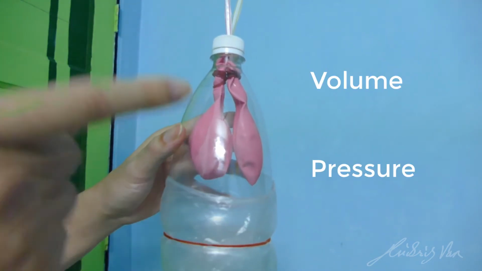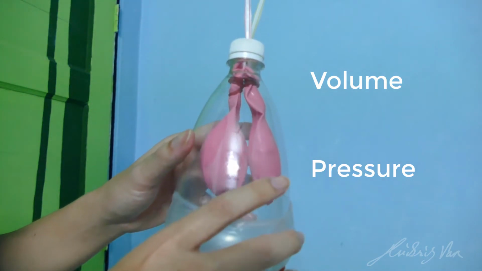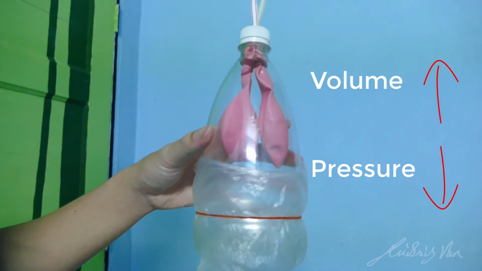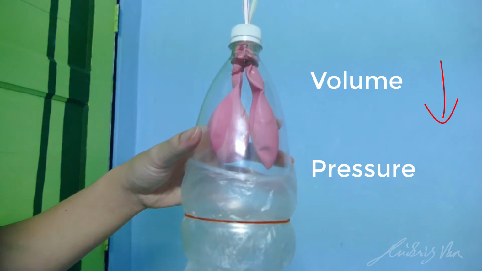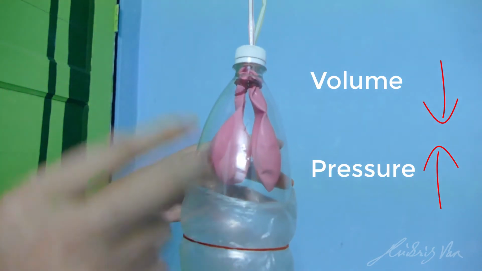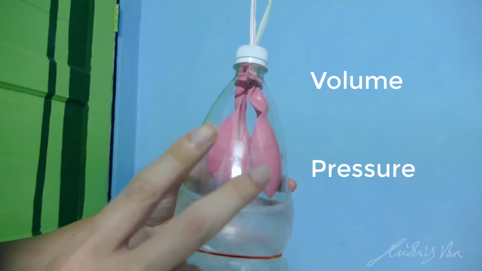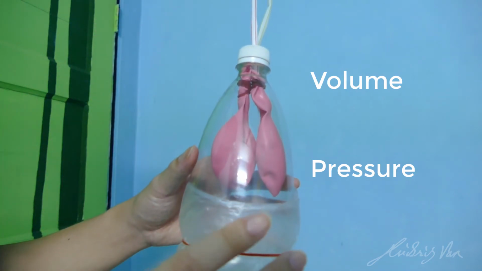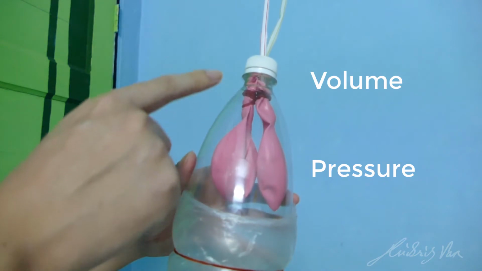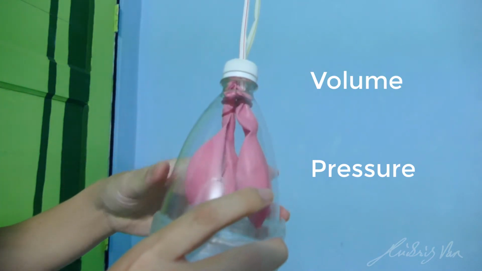What does inverse relationship mean? It means when the volume increases, the pressure will decrease. When the volume decreases, the pressure will increase. The second thing to understand is there are two spaces, or two volumes, that we are talking about: the volume of the thoracic cavity as well as the volume of the lung.